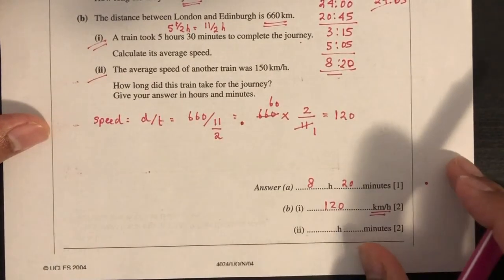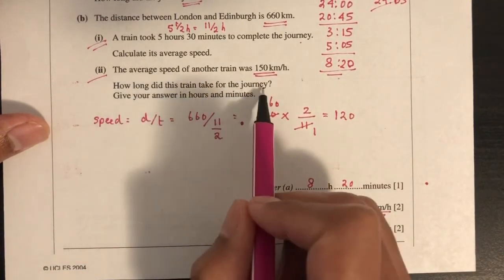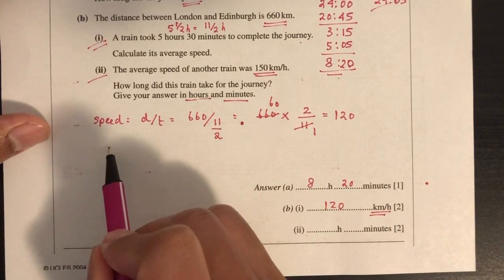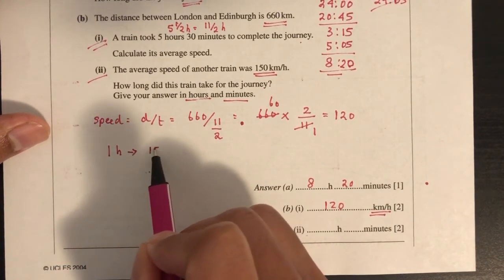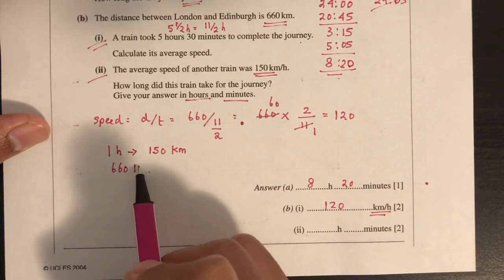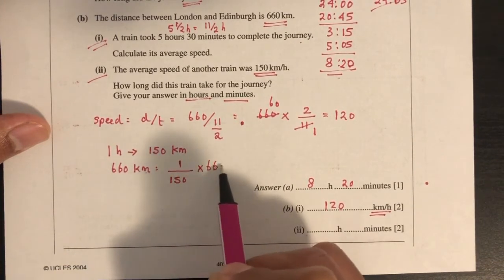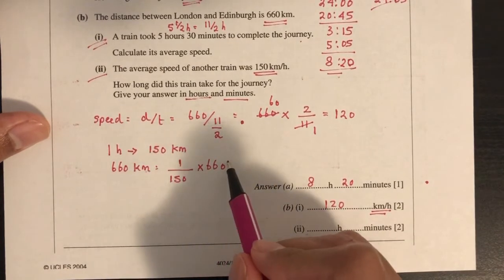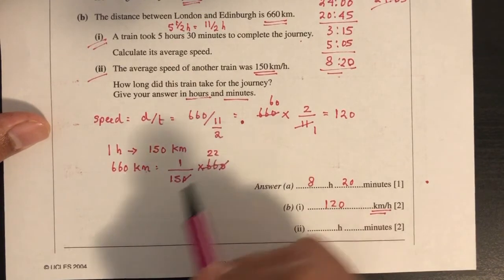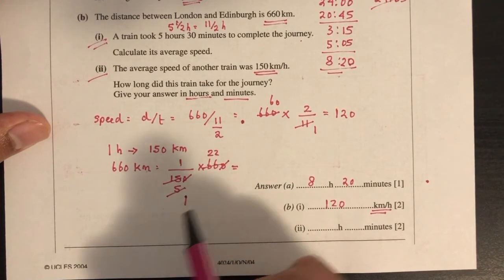Now for part 2, the average speed for another train was 150 km per hour. How long did this train take for the journey? Give your answers in hours and minutes. So pretty easy. In 1 hour, it can go 150 km. Now 660 km, how much time will it take? It will take 1 hour divided by 150 times 660 km. So simplify, divide by 3, and divide by 5.